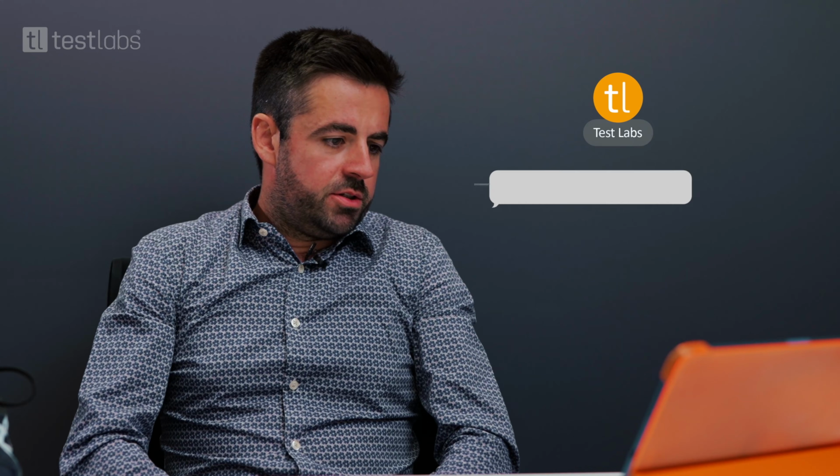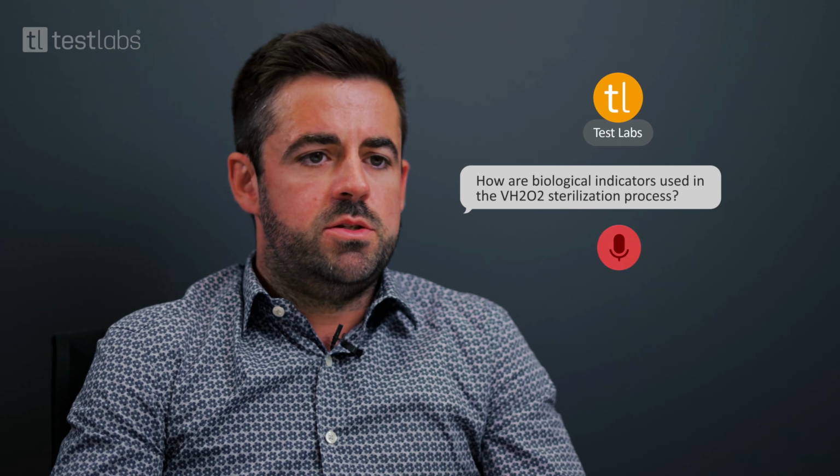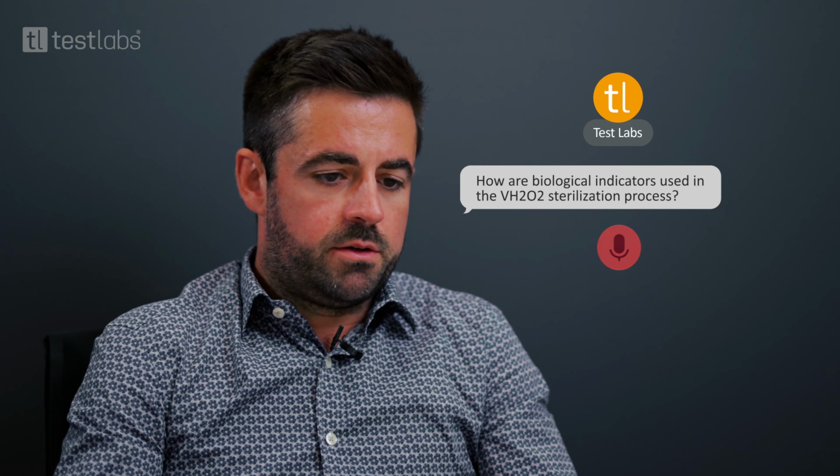How are biological indicators used in the VH2O2 sterilization process? In the VH2O2 sterilization process, you need to use biological indicators for both the process validation, so at the lab or at the beginning of the project, and also for the routine monitoring of every load.